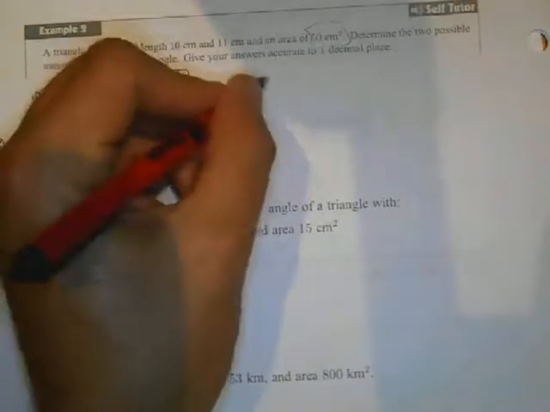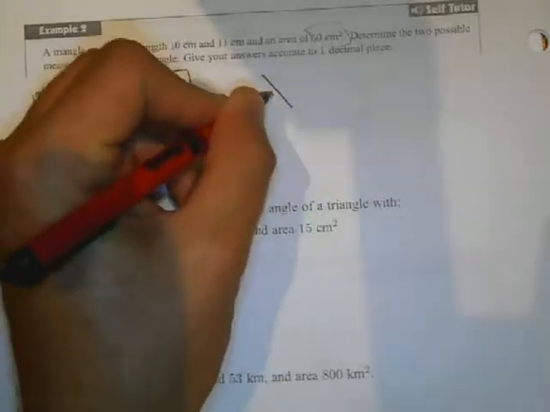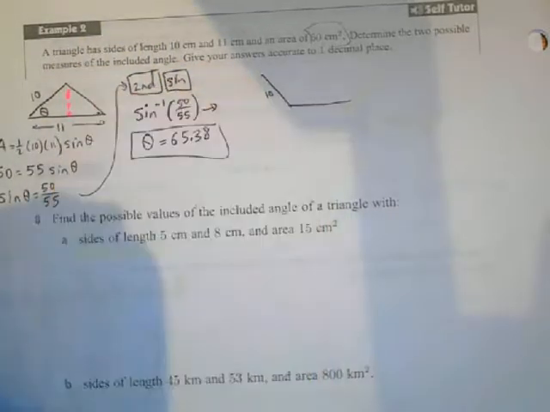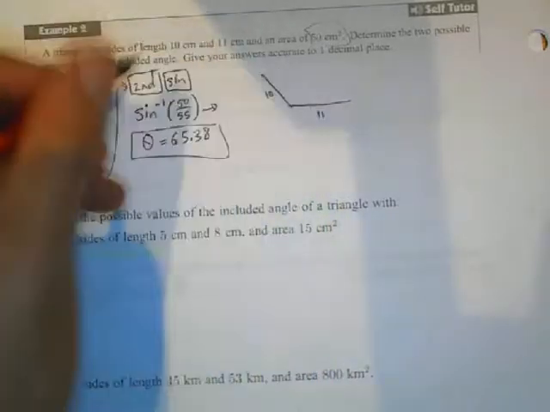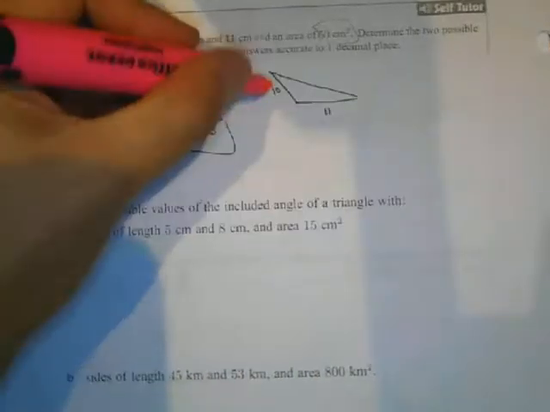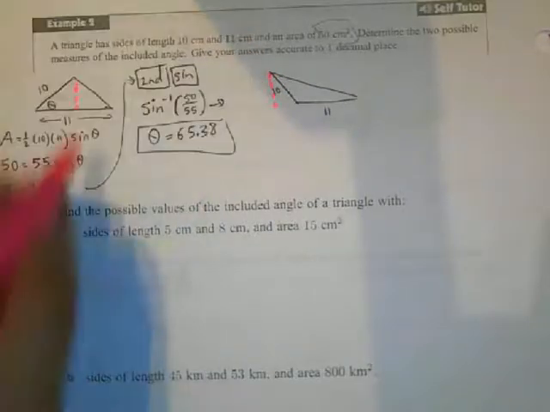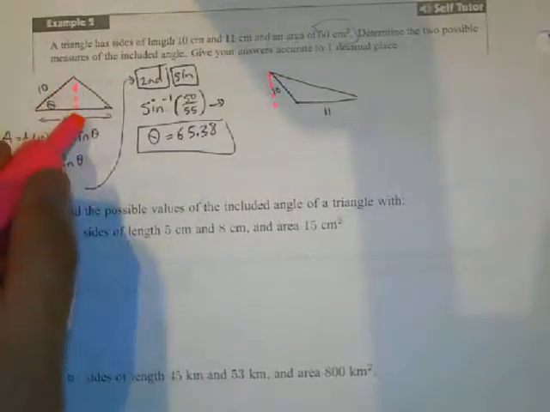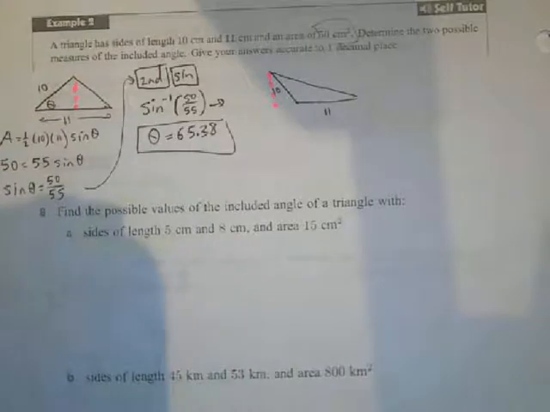Then I would have this being 10 and this being 11. If these heights are the same, if the red line is the same as this red line here, because the area of a triangle equals 1/2 base times height.